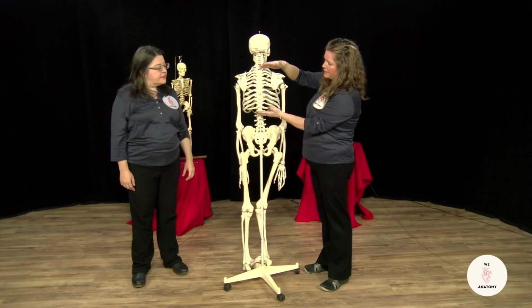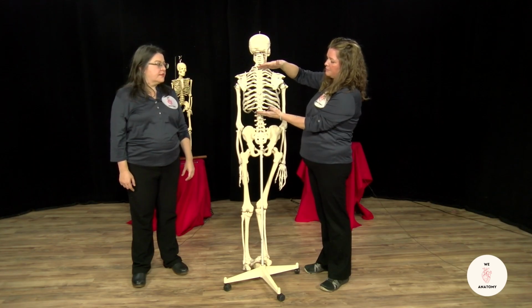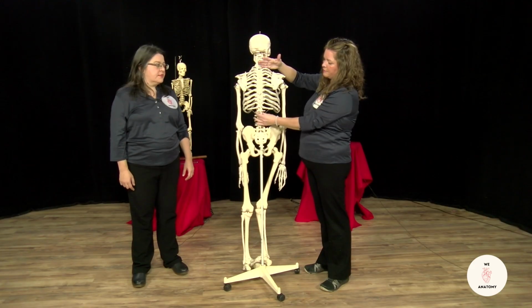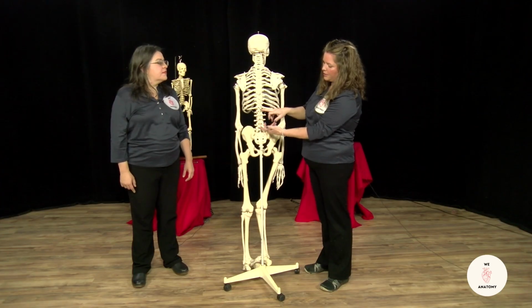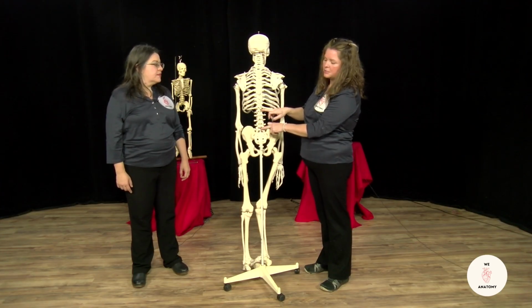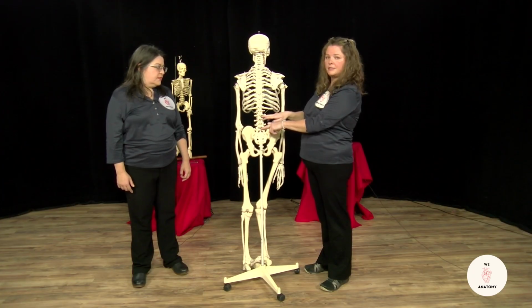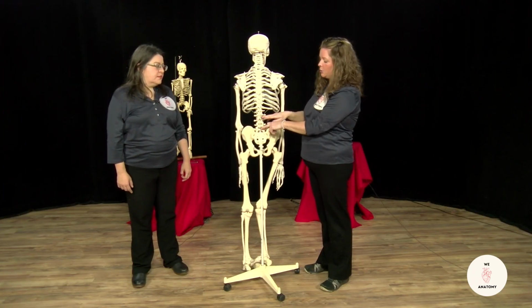Next, we have the thoracic spine, which is from the top of the shoulders to the base of the ribs. There are 12 thoracic vertebrae and 12 pairs of ribs on either side. Below the thoracic region, we have the lumbar spine. The lumbar spine has 5 lumbar vertebrae, and pain in this region would be called lumbago.